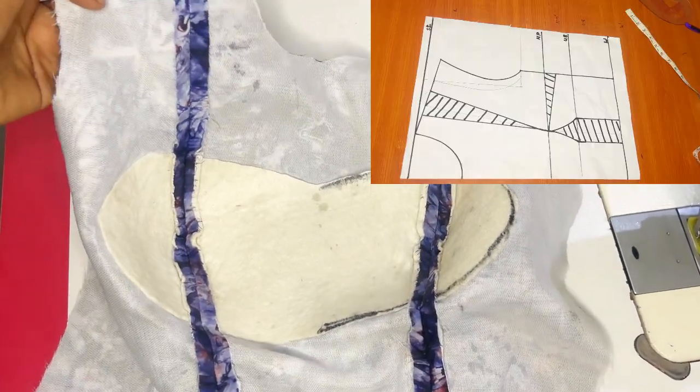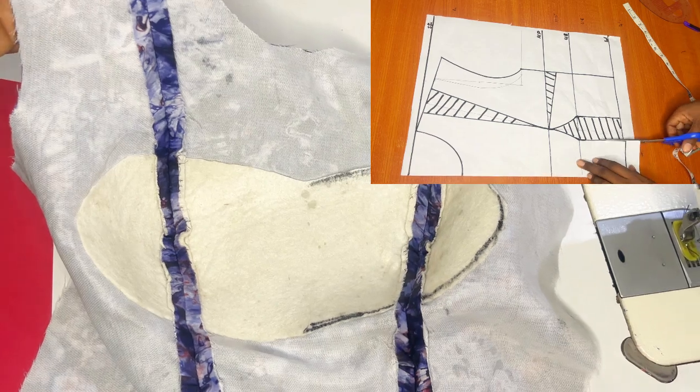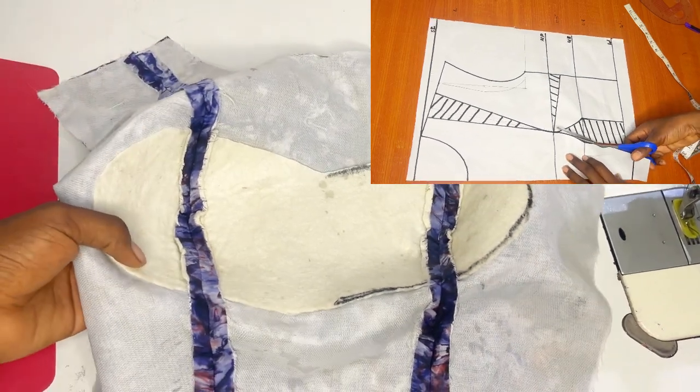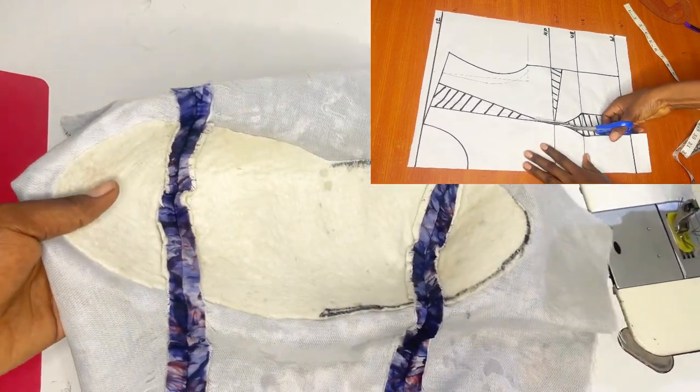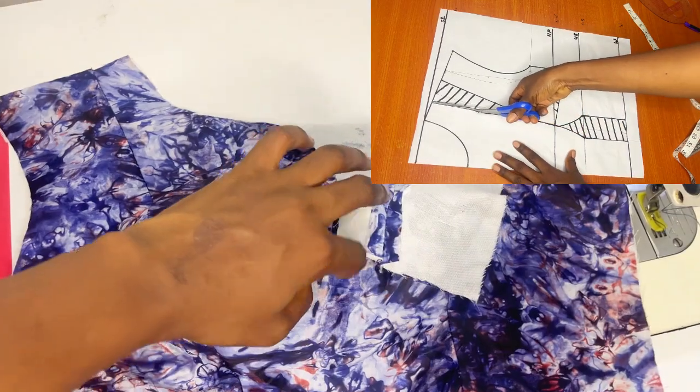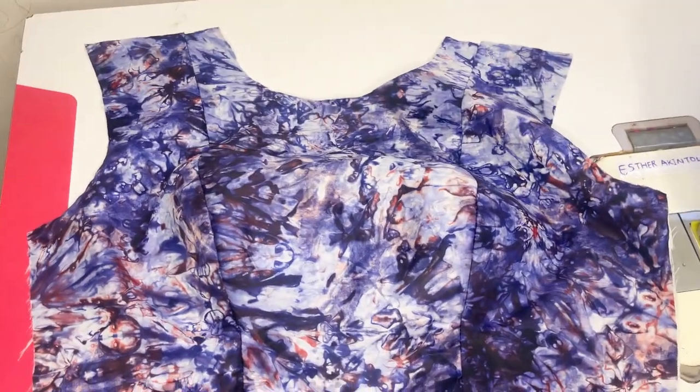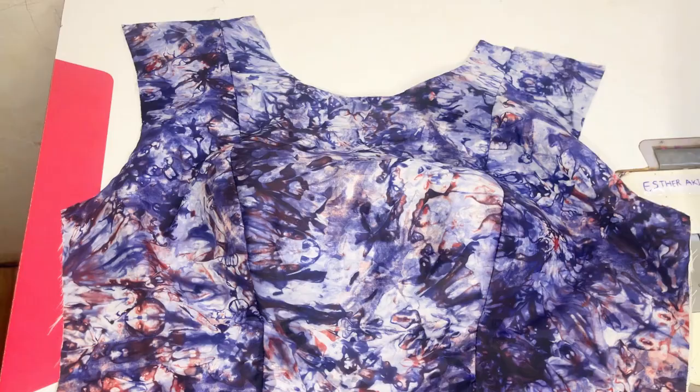So in today's video, I'll be showing you how to draft a bustier with a shoulder dart. I'll also be showing you how to sew it and how to pad it. So if you don't know how to pad a bustier, make sure that you watch this video till the end.